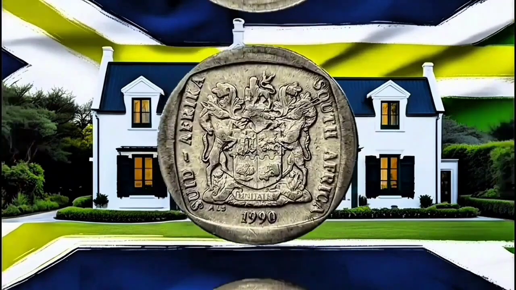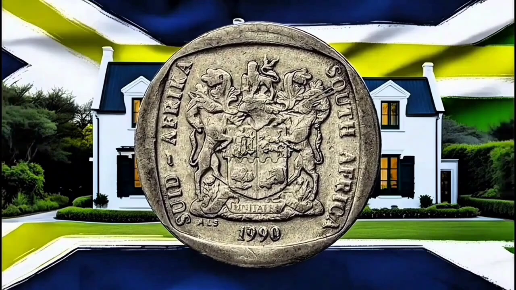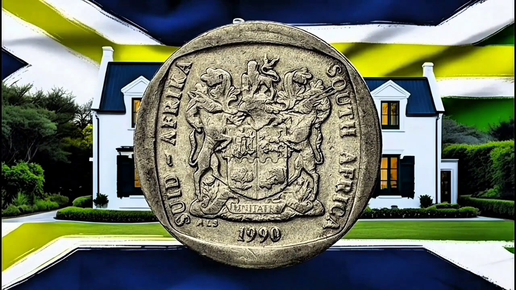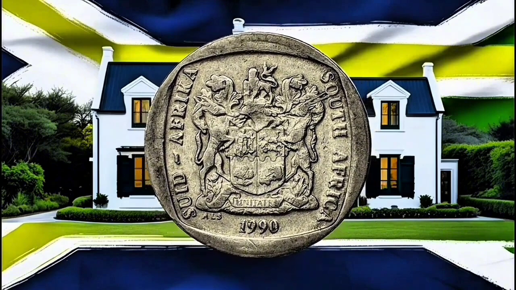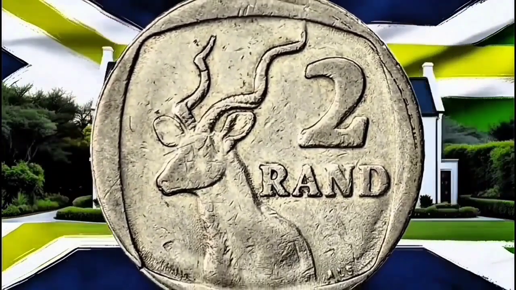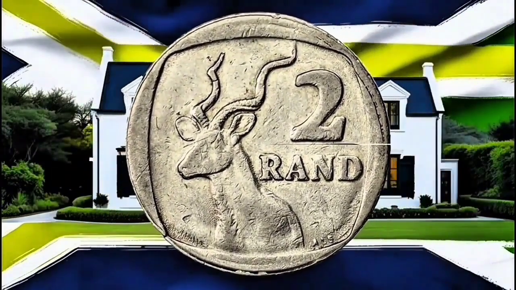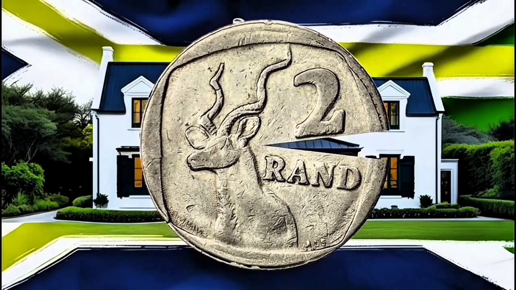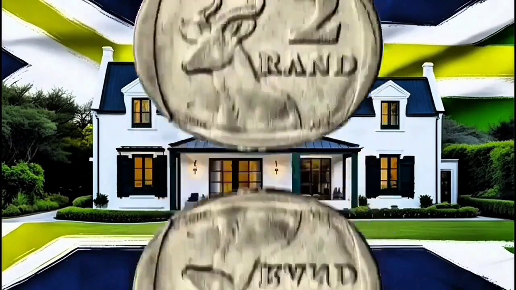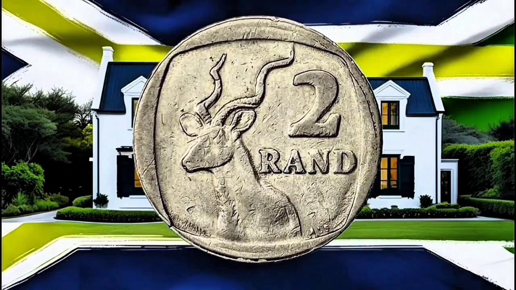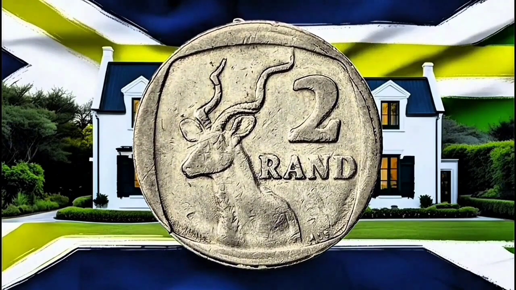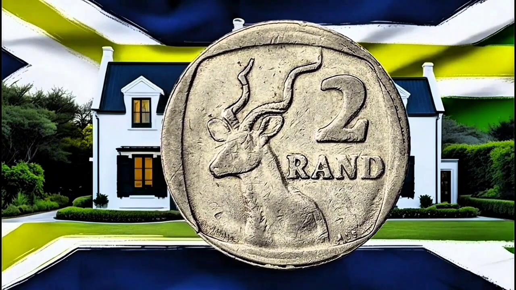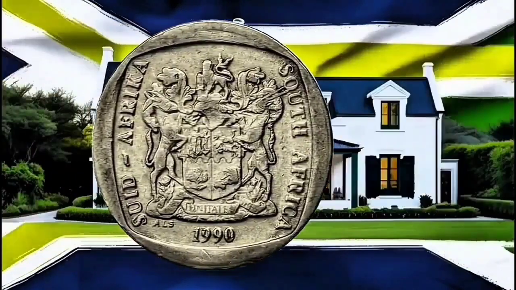Value in recent auctions: a shocking revelation. Here comes the most exciting part: the value of this coin. While regular 2 Rand coins may be worth just a few dollars, the ultra-rare versions of the 1990 2 Rand coin have recently sold for as high as $8 million. Yes, you heard that right. This insane value is due to: one, its historical importance, minted during the crucial transition of South Africa's history. Two, limited surviving pieces in mint condition. The best preserved ones are incredibly rare. Three, collector frenzy. Coin collectors and investors worldwide are paying millions to own a piece of history.